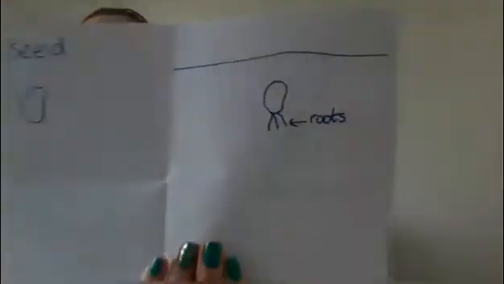R-O-O-T-S. Roots. And it will also begin to sprout. Now, I said before that you might have heard of the word sprout from maybe your Christmas dinner, but this word sprout means something different. It's the action of the plant starting to come out of the seed. So it's starting to come out of the seed.